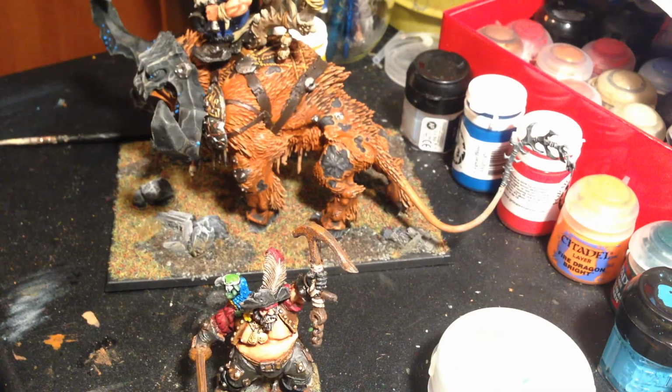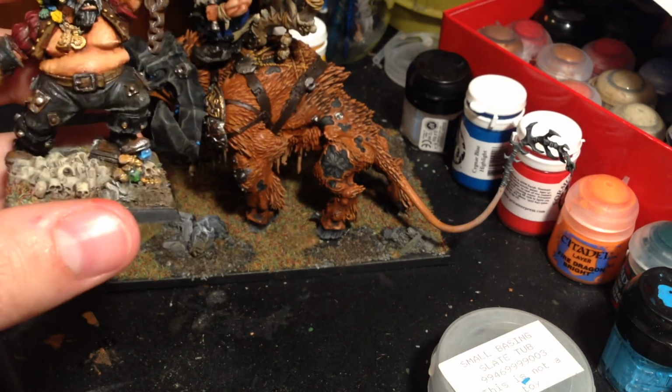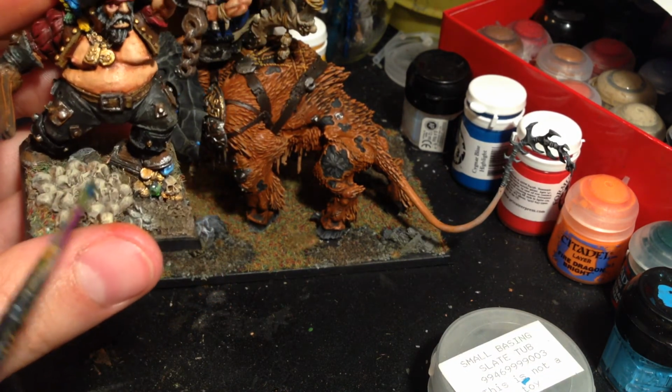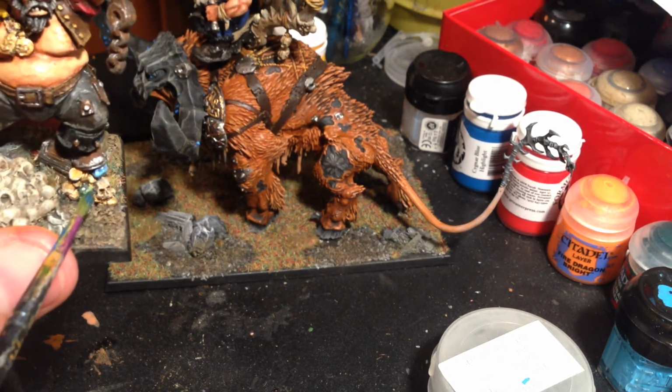So, I didn't position the ogre right there, but you want the eye to be drawn to a place in the miniature where, I don't want the focal point to be here. I don't want the focal point to be here. I don't want the focal point to be here either, even though this is bright. Why is that?